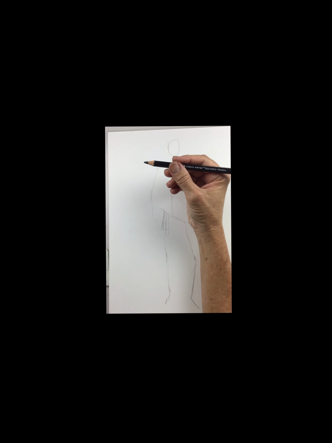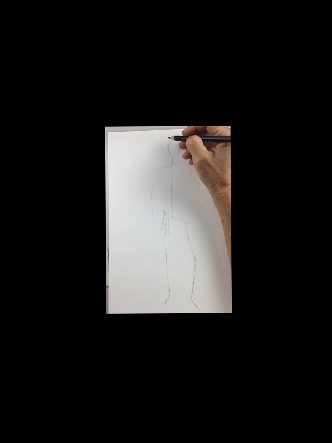Alright, I'm going to use this ivory black pencil. It's actually a colored pencil. It's like a pastel. And I'm just going to start to go in, and I'm going to keep this just the basic shapes. So I've got this circle, and I can emphasize parts of the form if I want to.